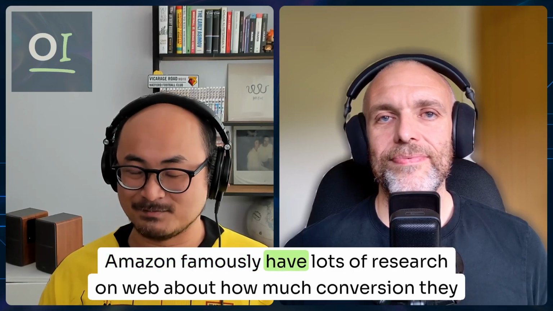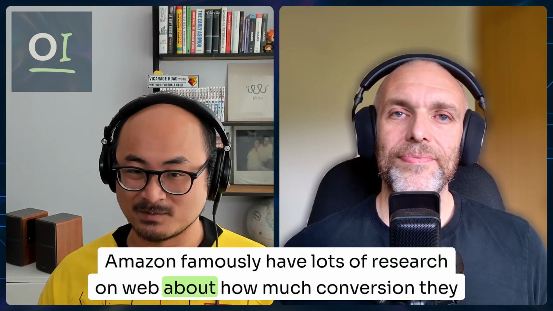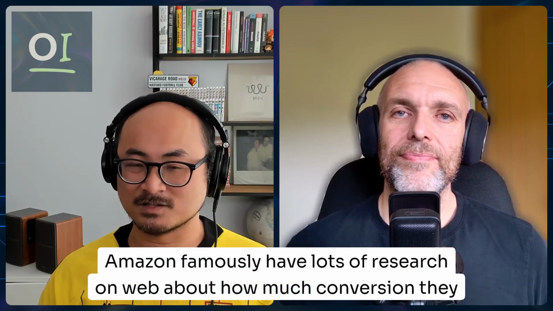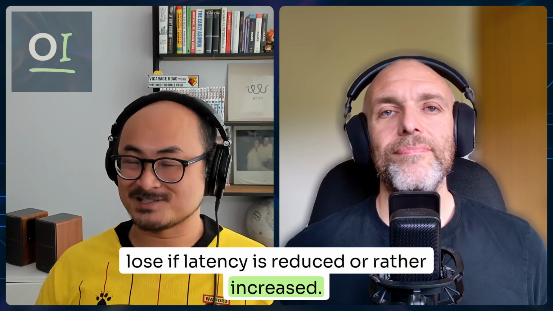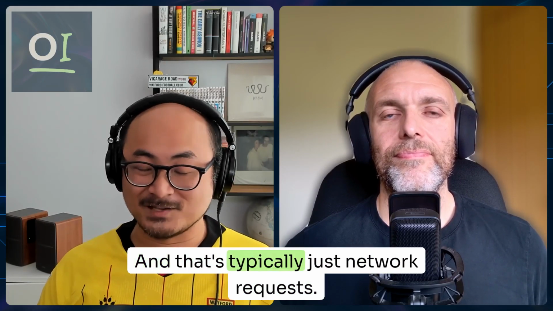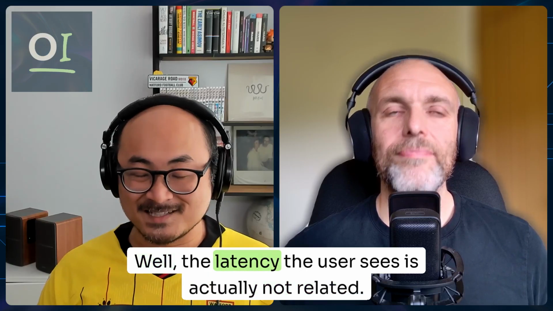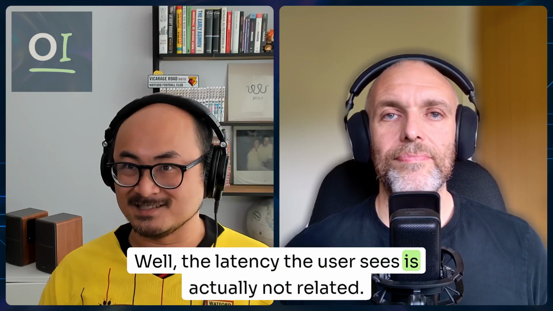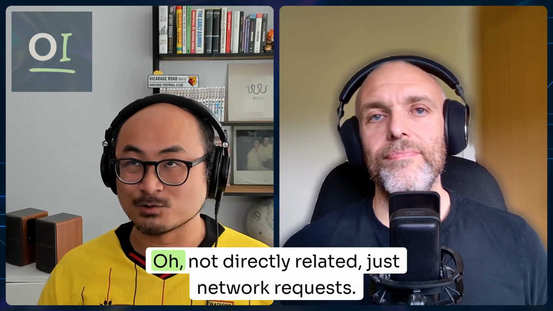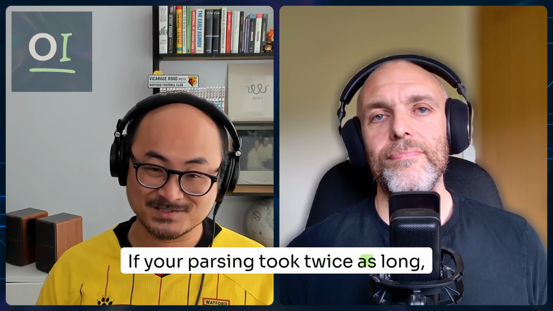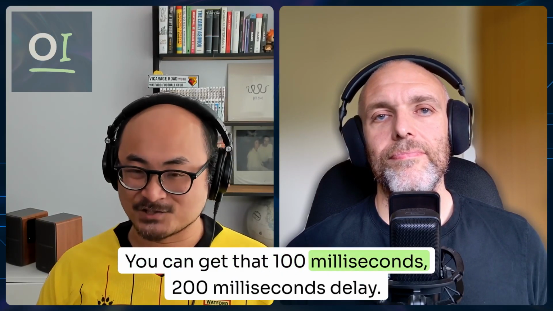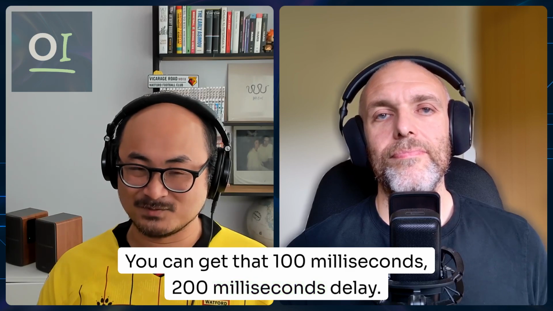Amazon famously have lots of research on web about how much conversion they lose if latency is increased, and that's typically just network requests. Well, the latency the user sees is actually not directly related to just network requests. If your parsing took twice as long, you can get that 100 milliseconds, 200 milliseconds delay.